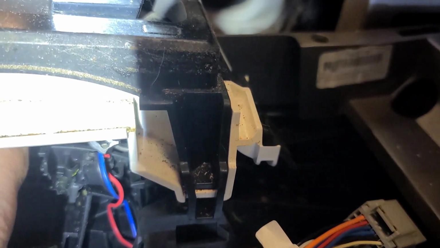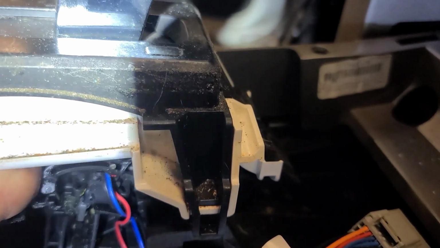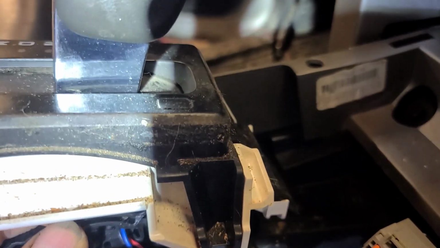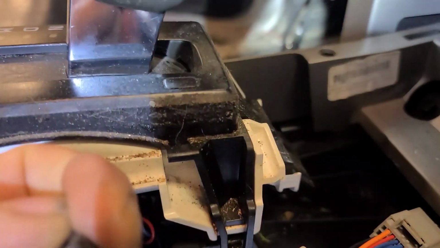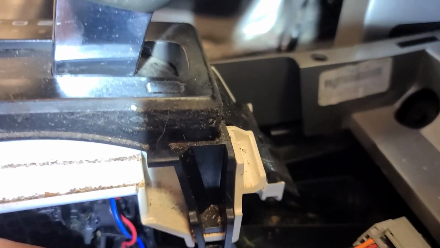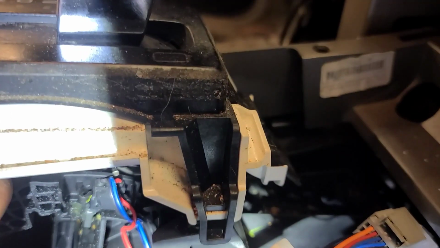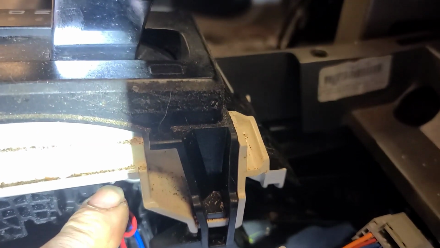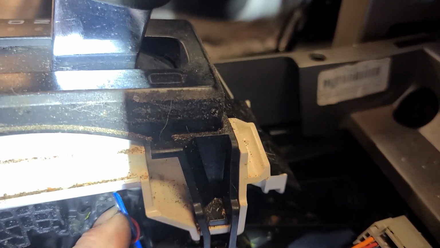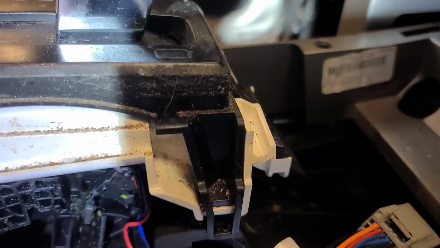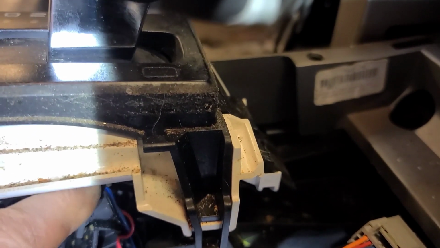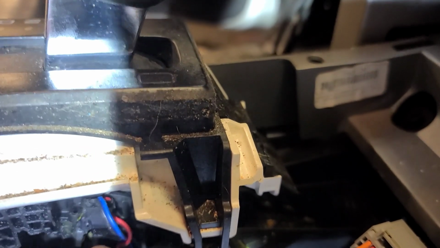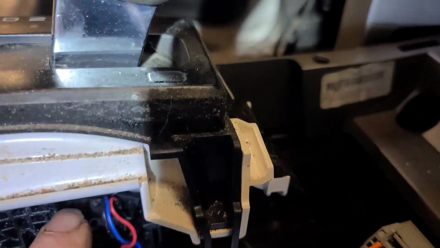So this shifter is actually broken, but I'm going to take this piece of plastic out of here like that. It still has the shift detent, so that plastic caught the wires, pushed the switch up like so. So it doesn't need a switch, it just needs to be located in the right spot.